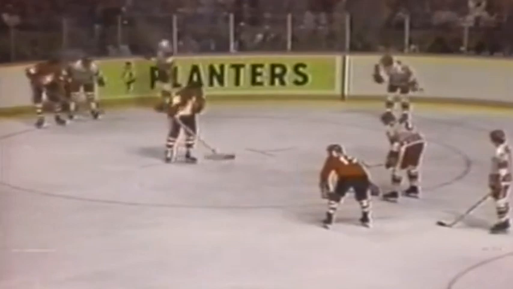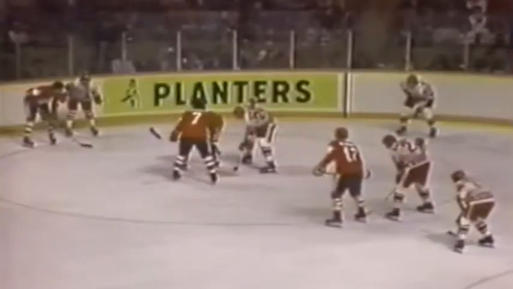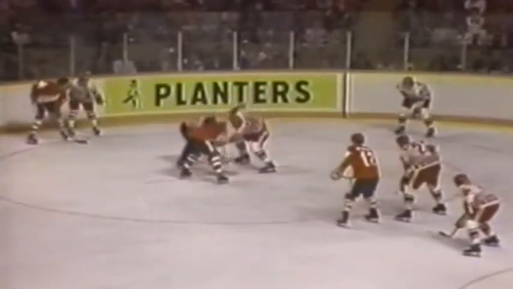Canada desperately needs a win or a tie to advance to the Canada Cup final against Czechoslovakia. The opening game of that series will be Monday night here at Maple Leaf Gardens in Toronto. The Soviet Union must win this game tonight to advance to the final against Czechoslovakia.